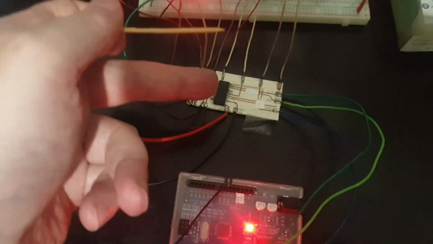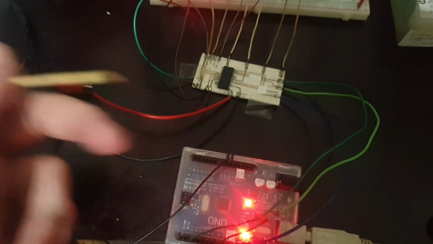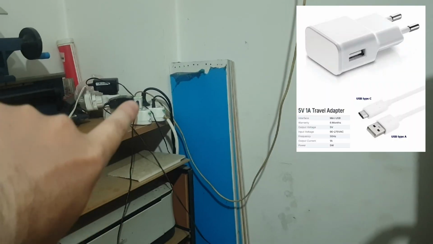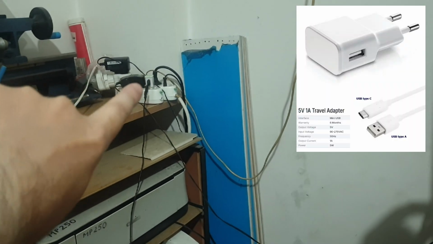The negative wire of the chip is connected to the negative pin of the Arduino, so it's a common negative, and the power is coming through these 2 alligator clips from that small 5 volts 1 amp power supply adapter.